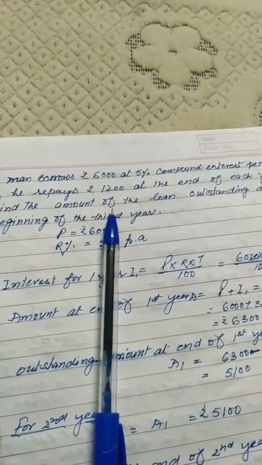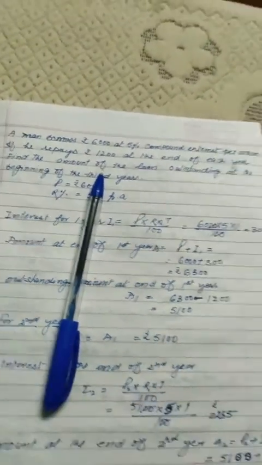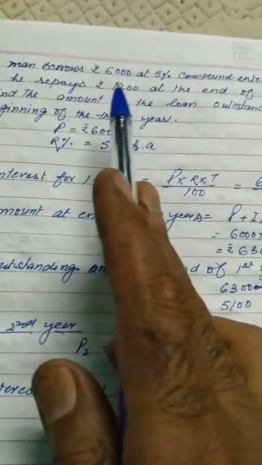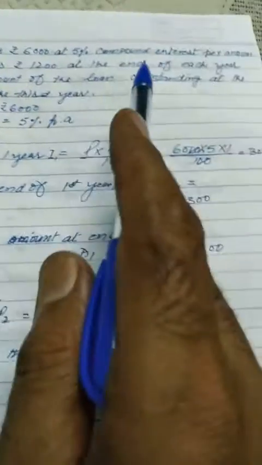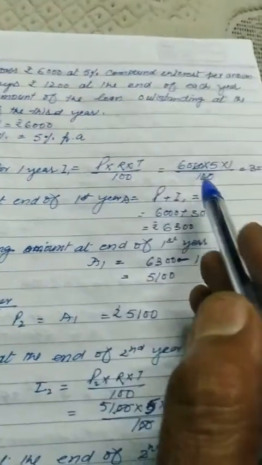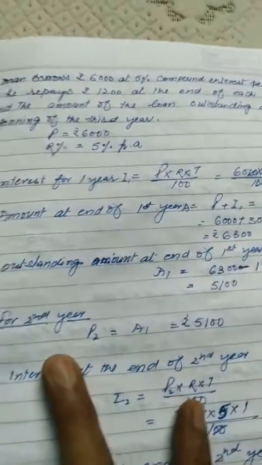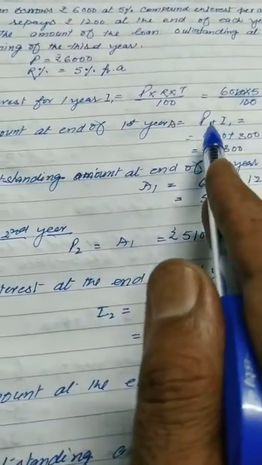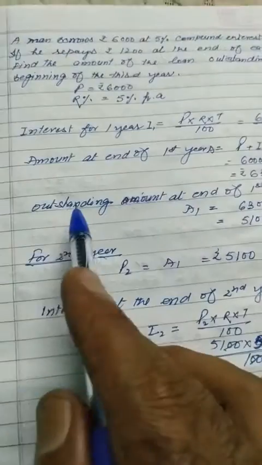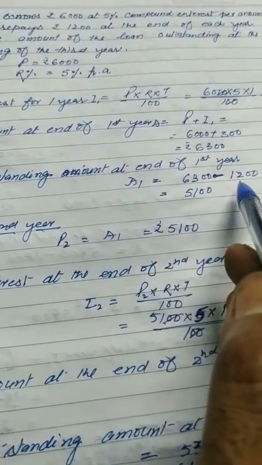Every year he returns 1,200. Now the question is: what is the sum at the beginning of the third year? We have principal 6,000, rate of interest 5%. Interest for the first year, PRT over 100, is 6,000 multiplied by 5 multiplied by 1 over 100, which is 300 rupees. Amount at the end of the first year is 6,000 plus 300, that is 6,300.